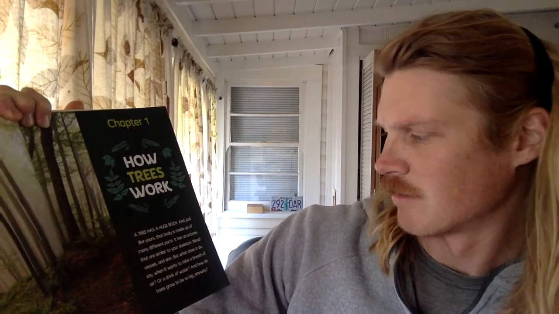We got chapter 1 here, and I can read a little bit of this book just to get us started. It says, How Trees Work. A tree has a huge body, and just like yours, that body is made up of many different parts. It has structures that are similar to your skeleton, blood vessels, and skin. But what does it do, say, when it wants to take a breath of air or a drink of water? And how do trees grow to be so big anyways?